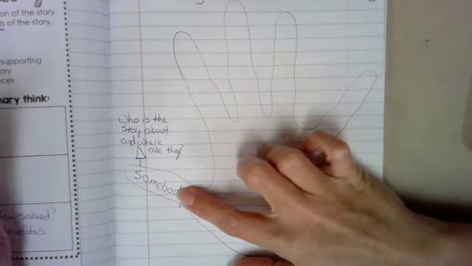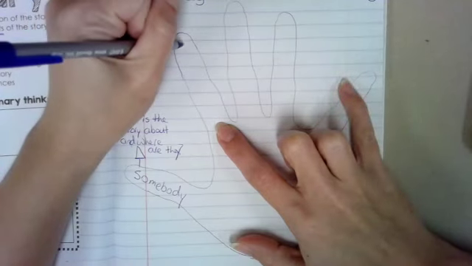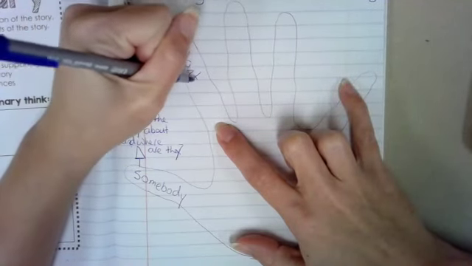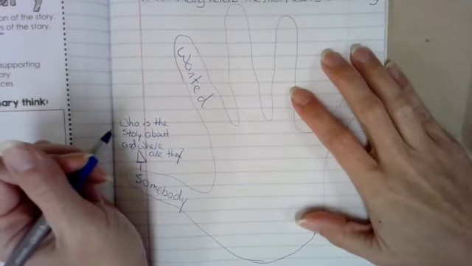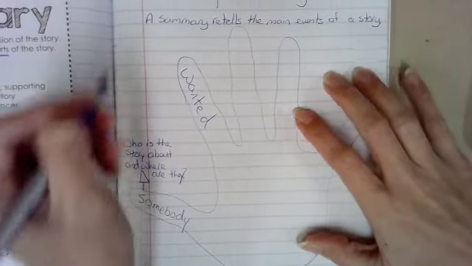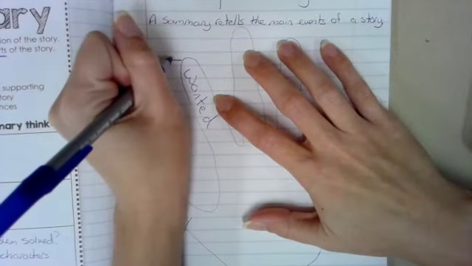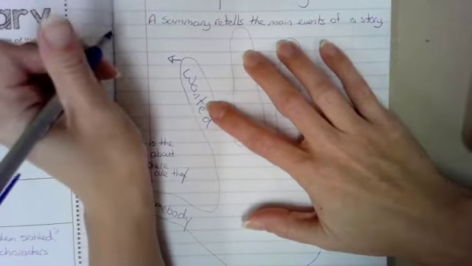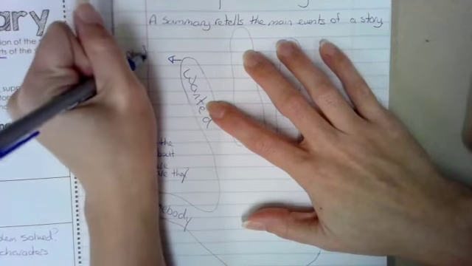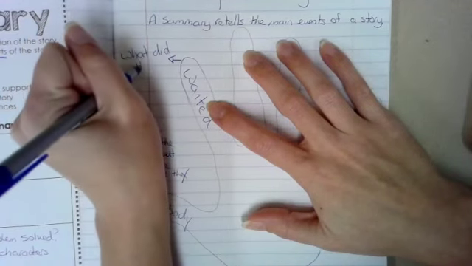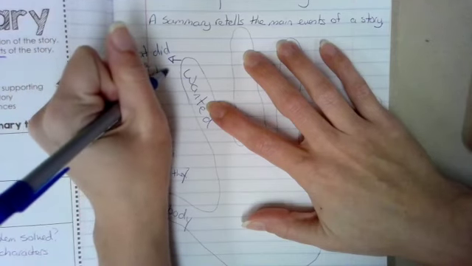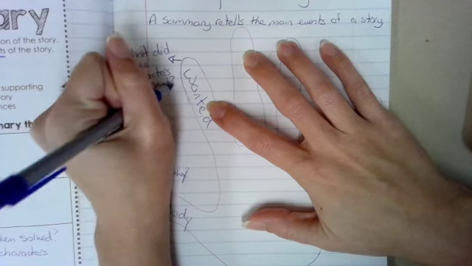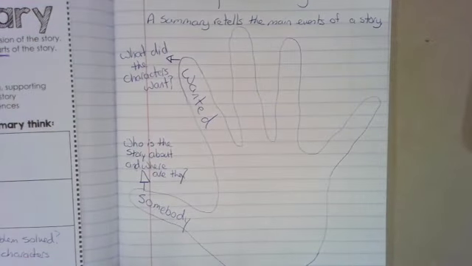All right? The next finger, you're going to write wanted. Next to wanted, you're going to draw an arrow and say, what did the characters want? So if you don't have those two down, you might want to pause the video to get them down.